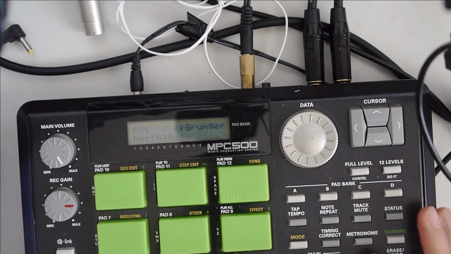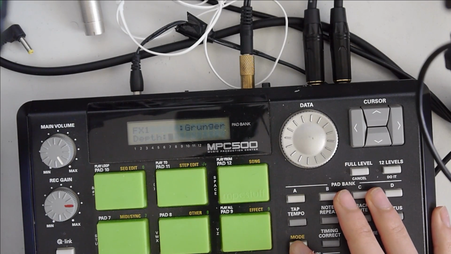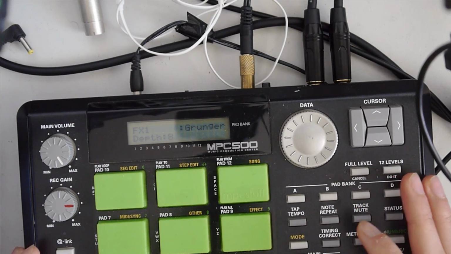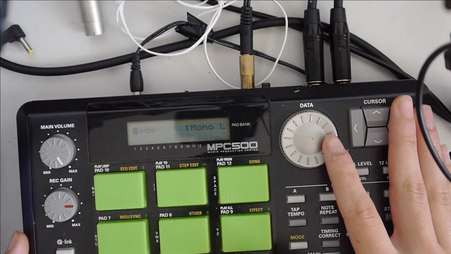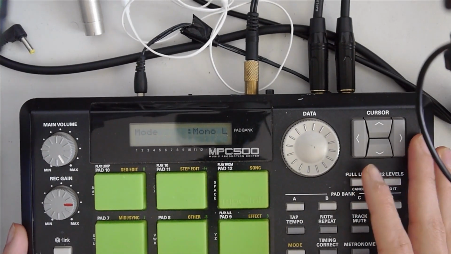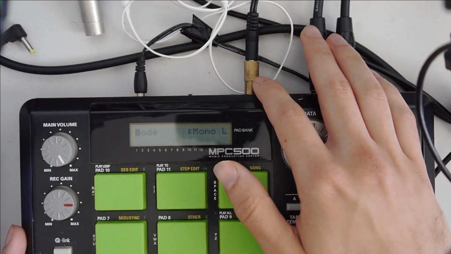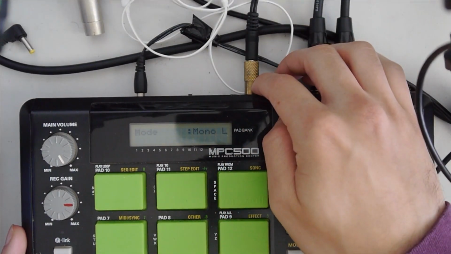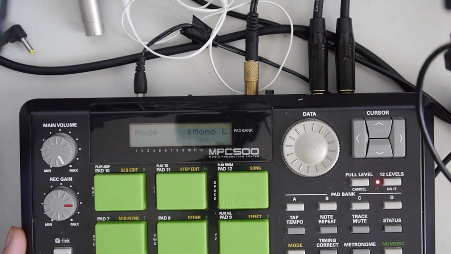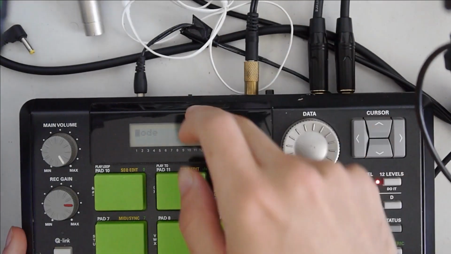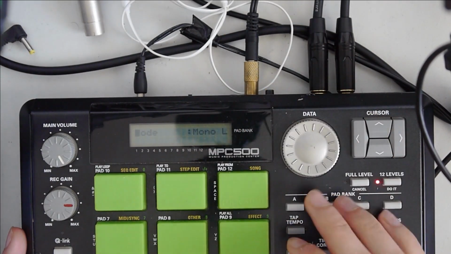And yeah, let me just actually resample this. So I'll show you guys how to resample. You go to Mode, Record, and since I have my line in from the out of my interface, if I press my snare, it'll just feed back into the device as a loop.